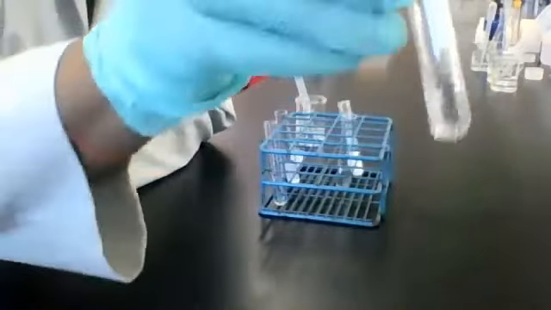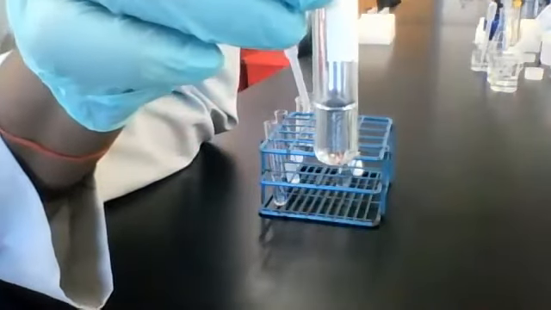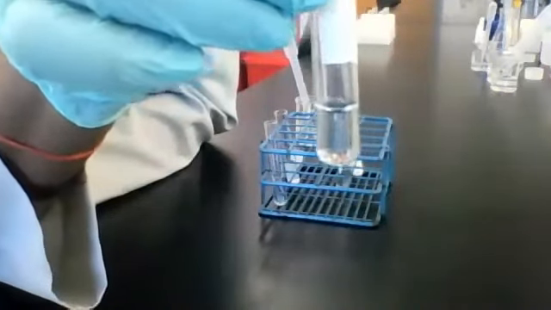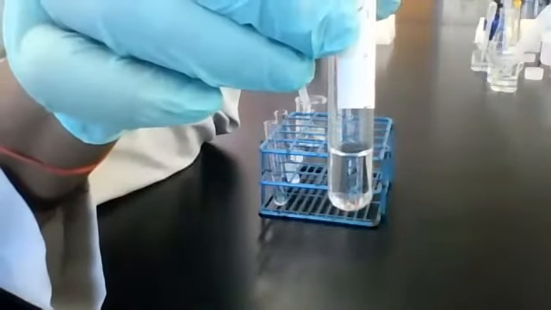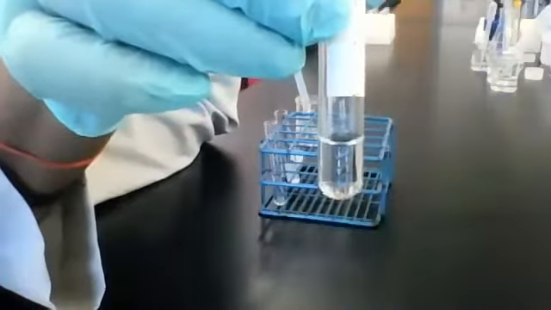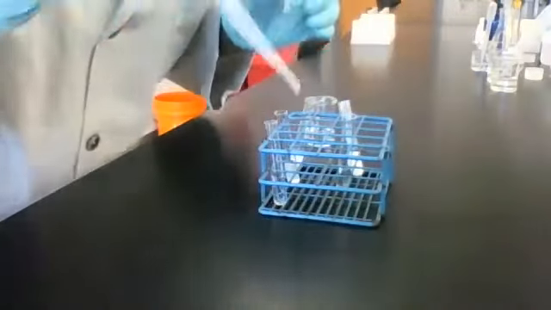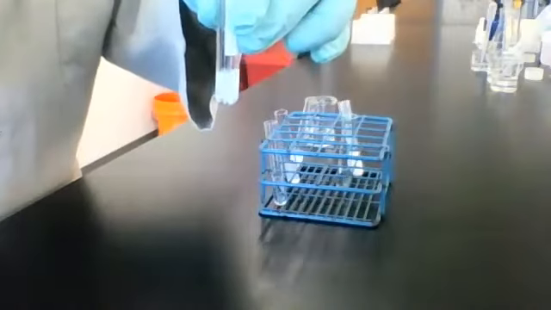All right, last but not least, here is our unknown B. So remember, the unknown from the first table is different from the unknown in the second, this part B table. All right, let's add some reagent C, and see what happens.